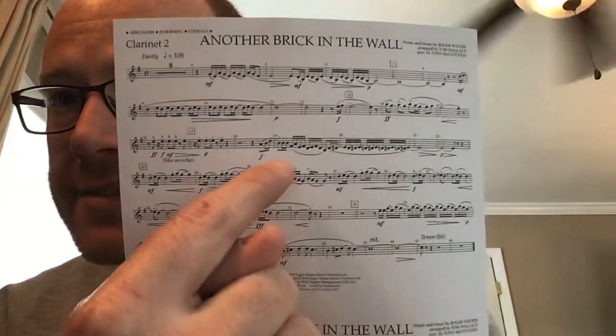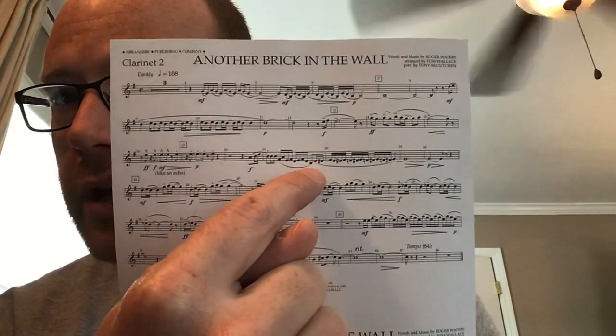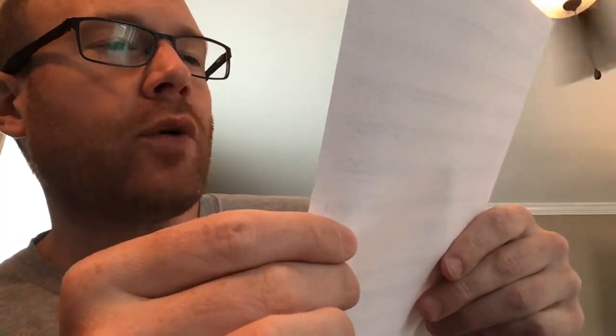Okay, this is all an octave down for the second clarinet part. So you're going between your E, first line E, D, and then the D sharp, which is the same as E flat. Okay, so if you're going between this, what I would do is use this one. This would be that little sliver, that little banana key.